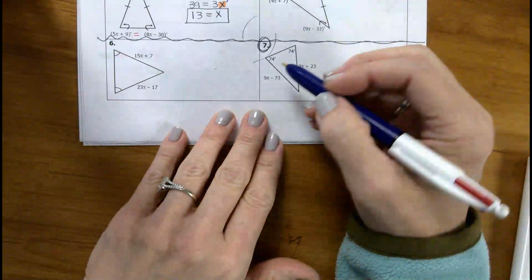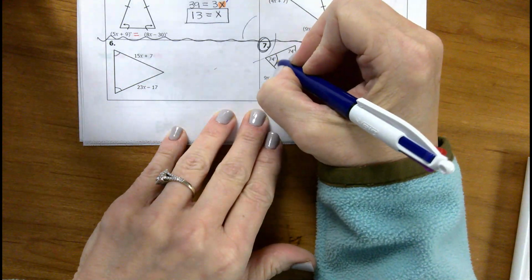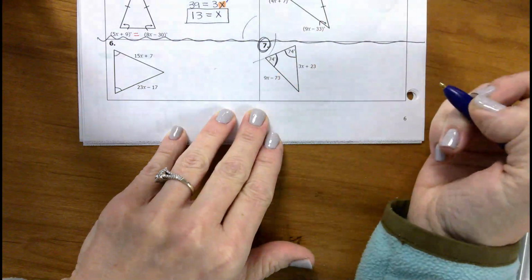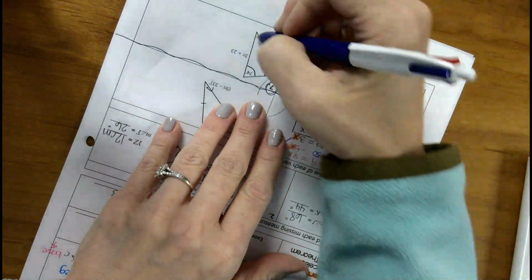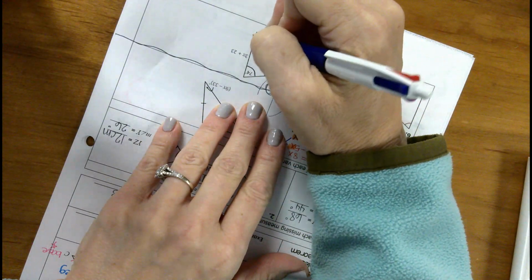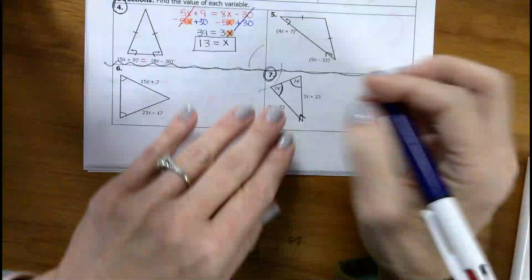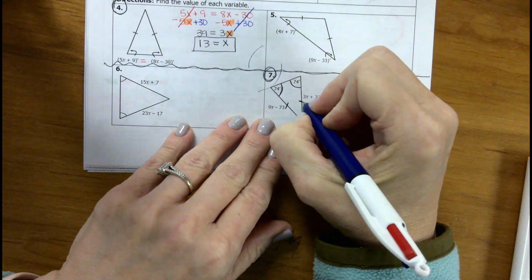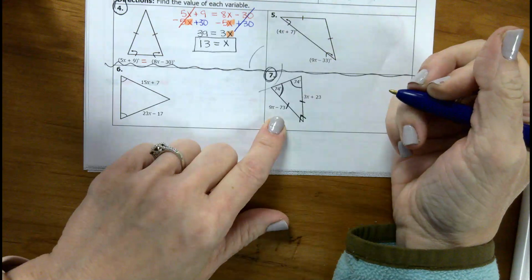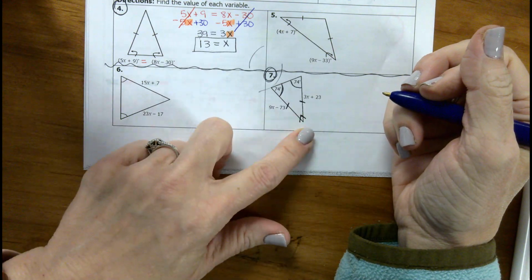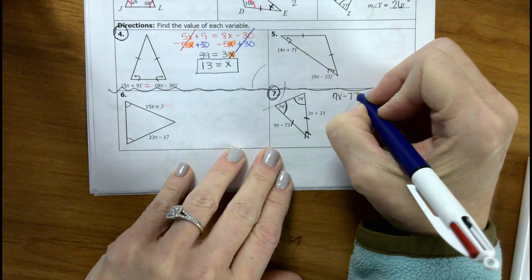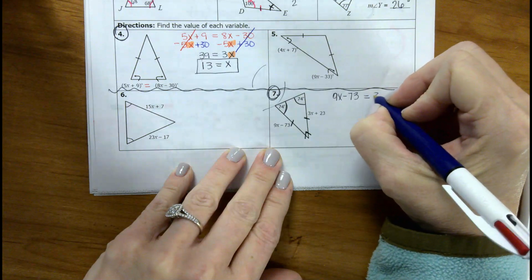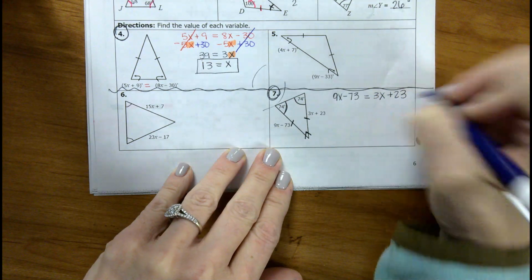Now here, I can see that my base angles are congruent. How do I know that they're base angles? Because if I go like that, this is my vertex angle way up here. So my base angles are congruent, which means my legs are congruent. This is the converse. This is the theorem here, and this is the converse here. So I know that I'm going to have 9x minus 73 equals 3x plus 23.